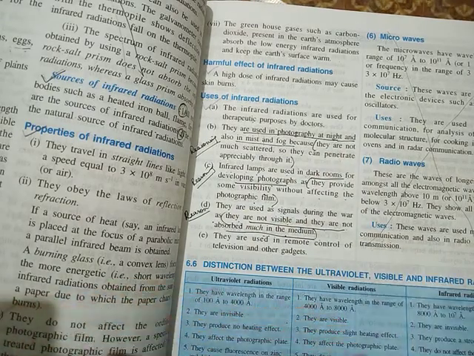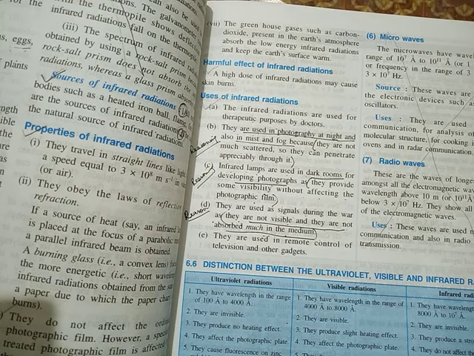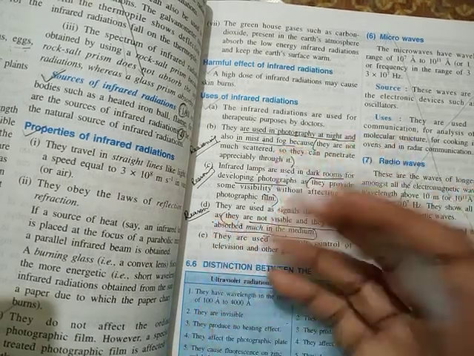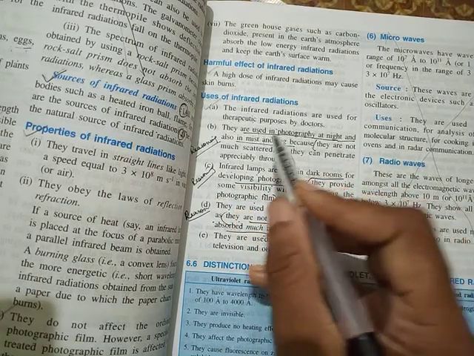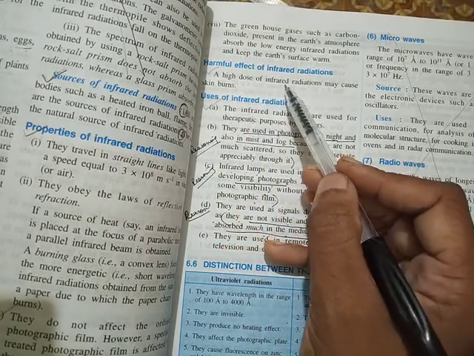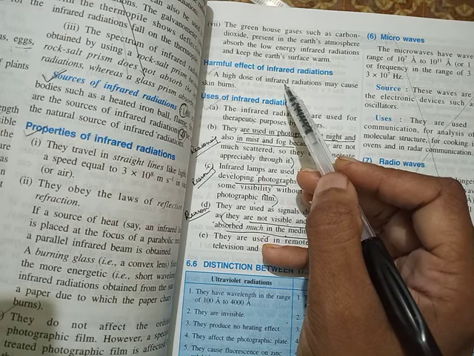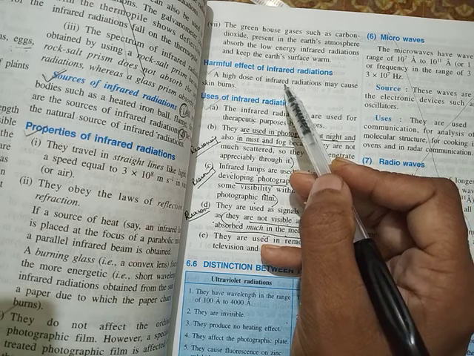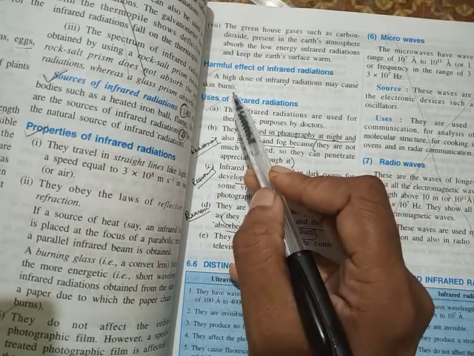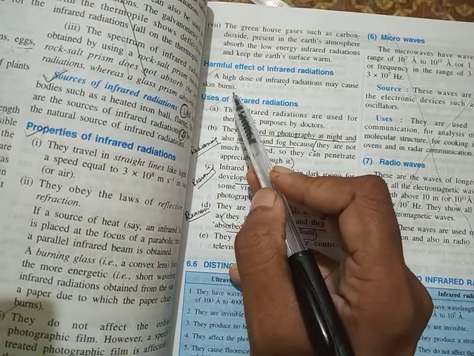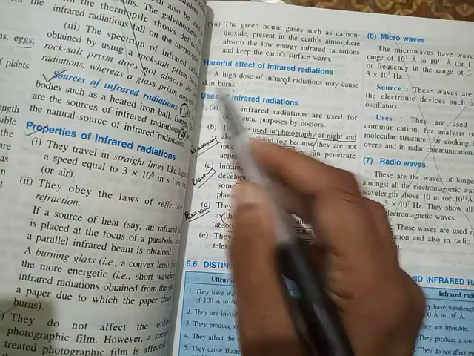Sometimes they make that body part hot, and then it becomes a little flexible, the muscles relax a bit, so they use infrared radiations. Now the question is, are infrared radiations not dangerous for human skin? No, but a high dosage can cause skin burns, of course. It's like any heat source, it can cause burns.